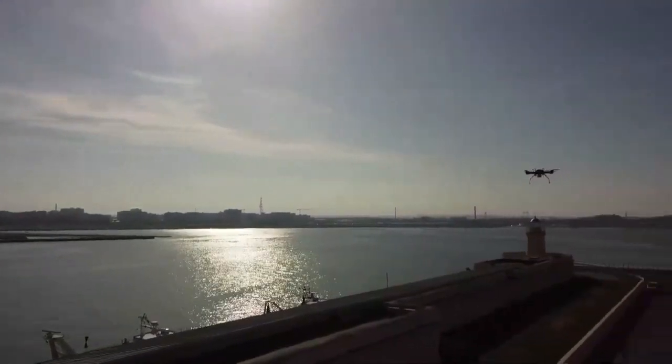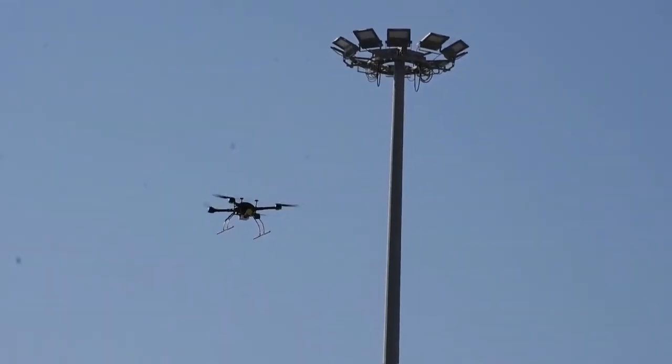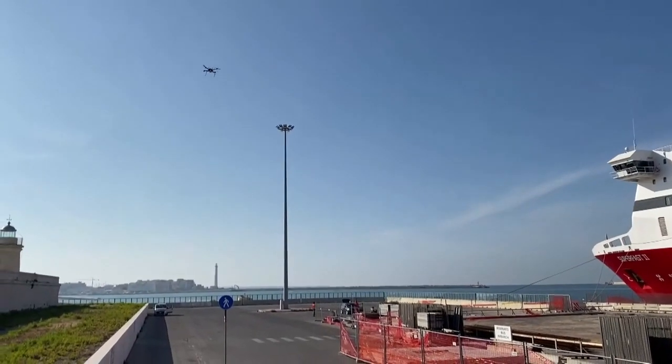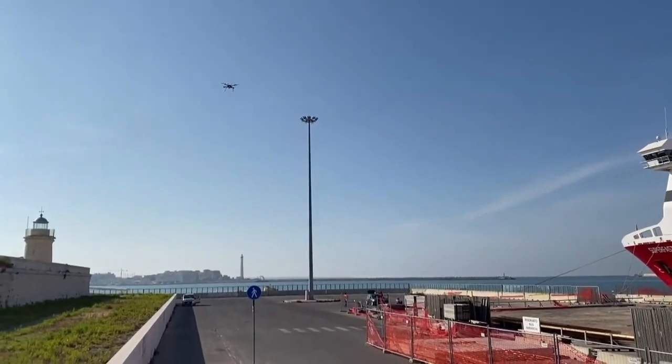So we talked about T-drones, but there was also a box installed on the drone that was made by Telespazio. Maybe you could give us more details on that. Yes, this box is very important because it allows you to have, as I said before, a resilient communication.